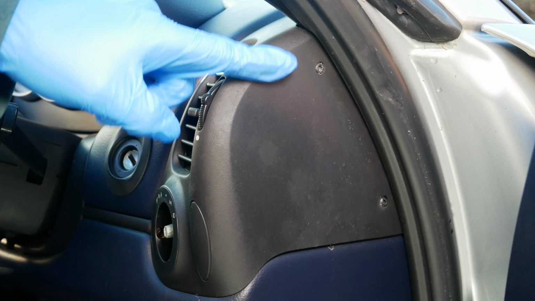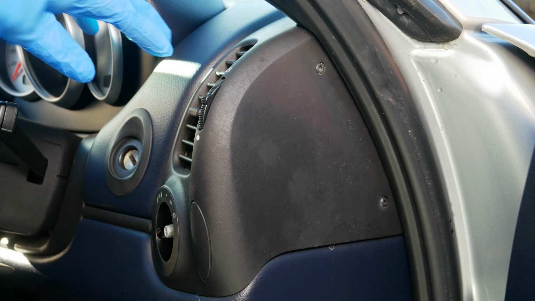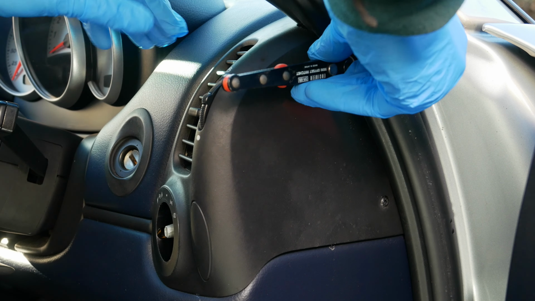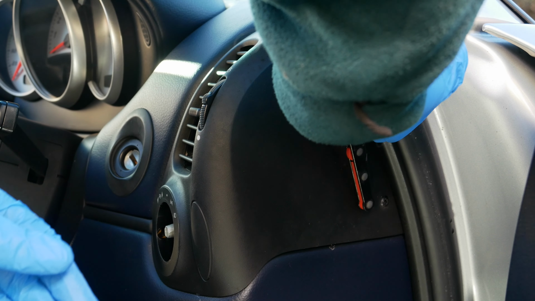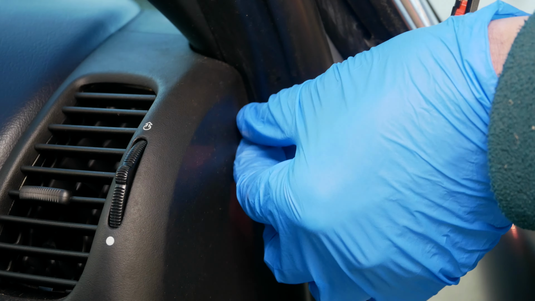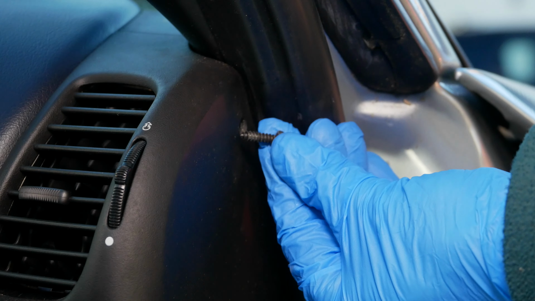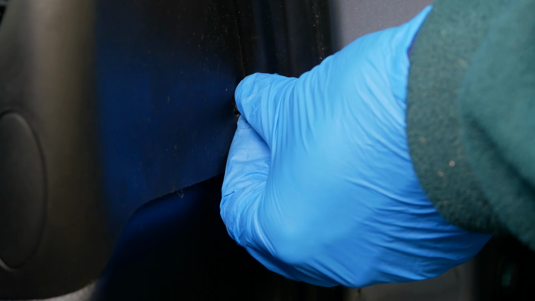And then there's two further screws around the side as well, which I'm going to loosen now. So that's the first one at the top removed, and now the second one at the bottom as well.